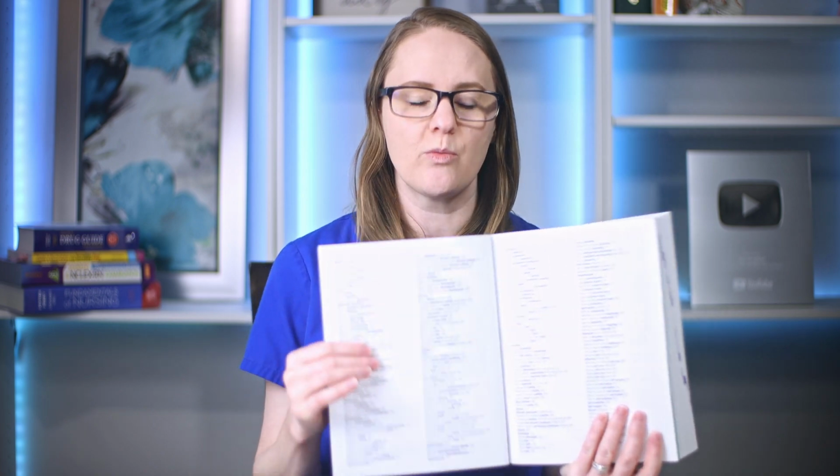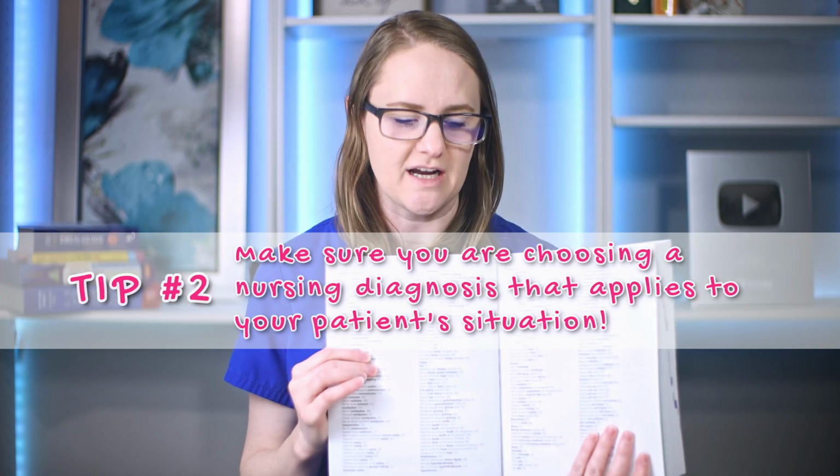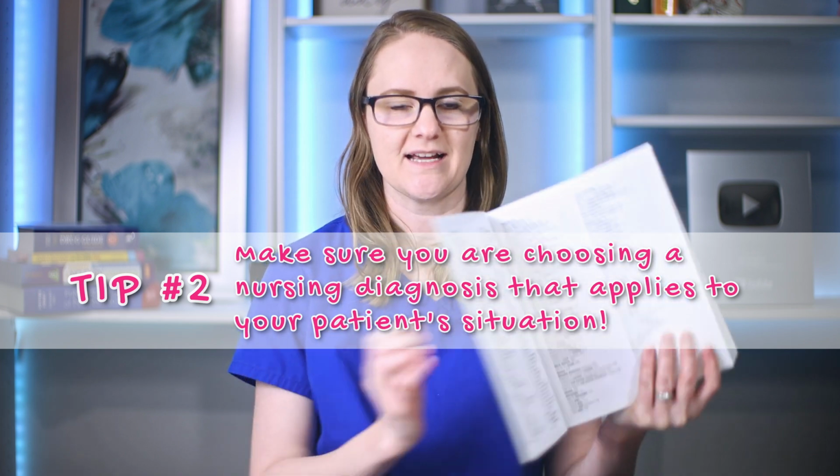So when we're talking about a respiratory disorder like COPD, where the patient's breathing is compromised, we wanna make sure that we are choosing a nursing diagnosis that applies to that situation. Something like ineffective airway clearance, right?